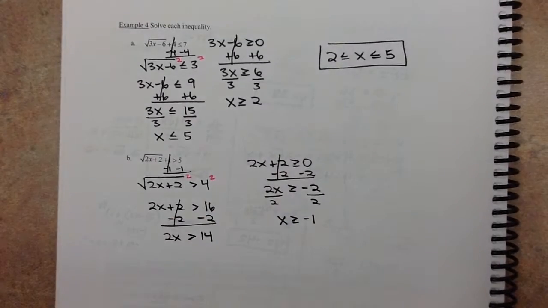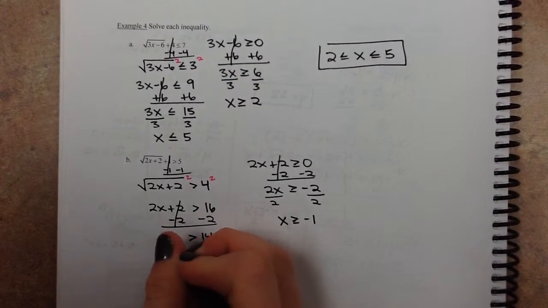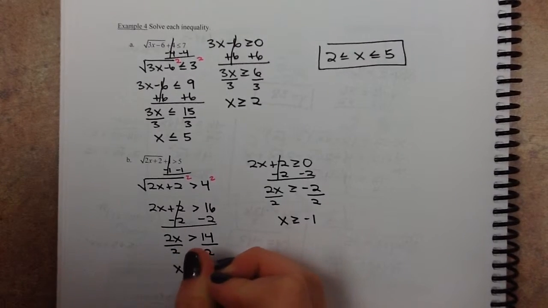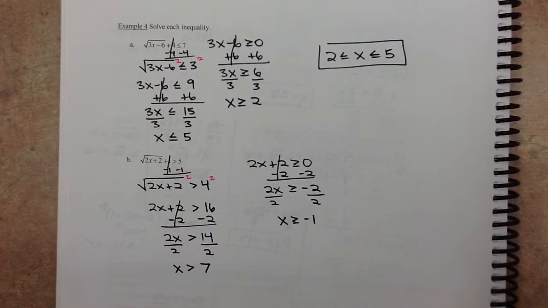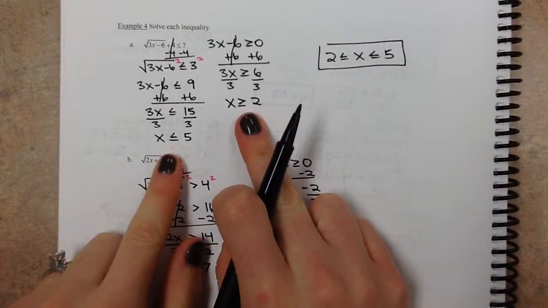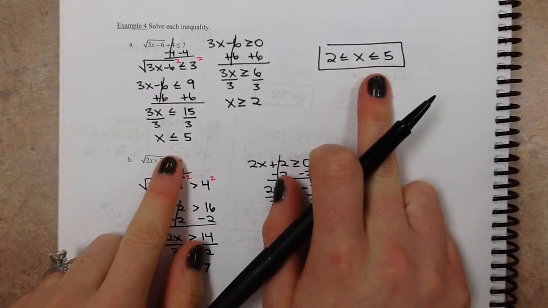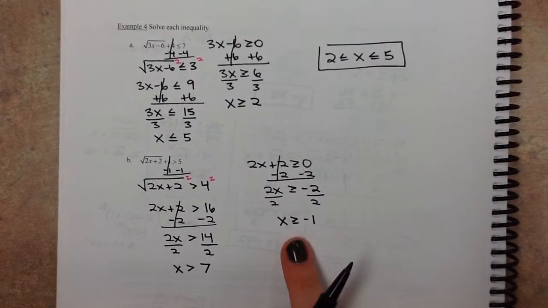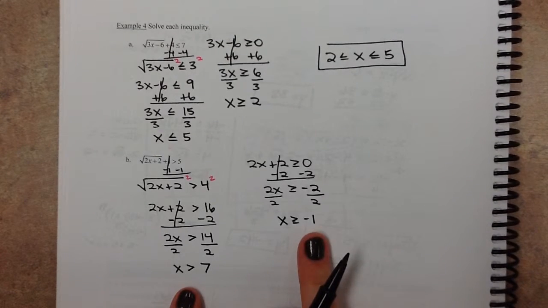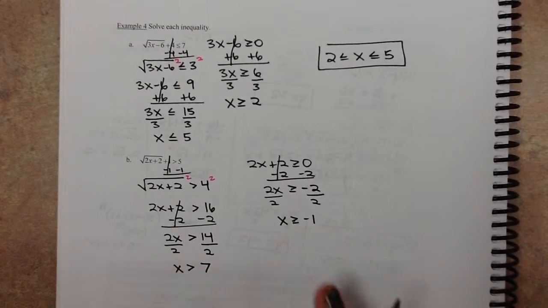Remember with inequalities too, if at any point you're dividing or multiplying by a negative, make sure you're flipping that sign. It didn't happen here, but it could happen. So I have x is greater than 7. Okay, so this one's kind of an interesting one, because this one, here we started at 2 and went up, here we started at 5 and went down, so it was this nice little in-between overlap between the two. Here we've got to be greater than or equal to negative 1 and greater than 7. So if you're greater than 7, you're already greater than negative 1. So the overlap actually just ends up being this piece right here.